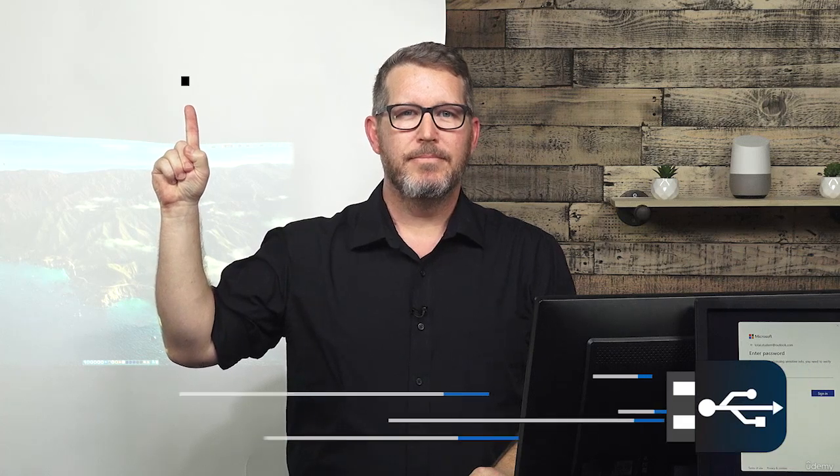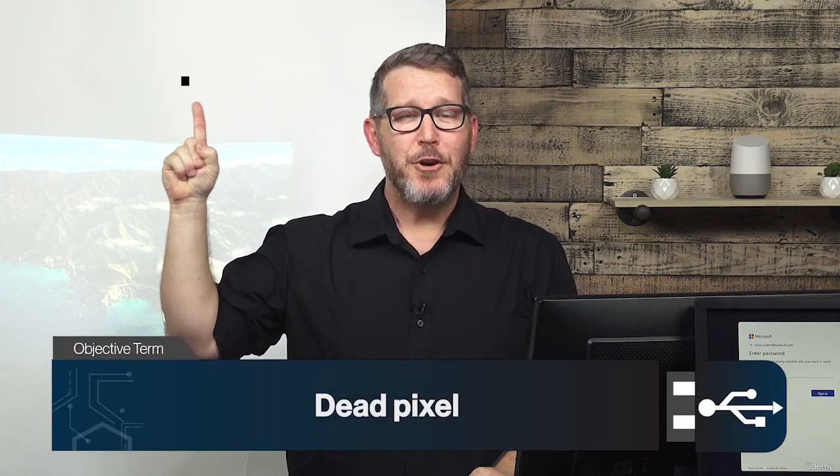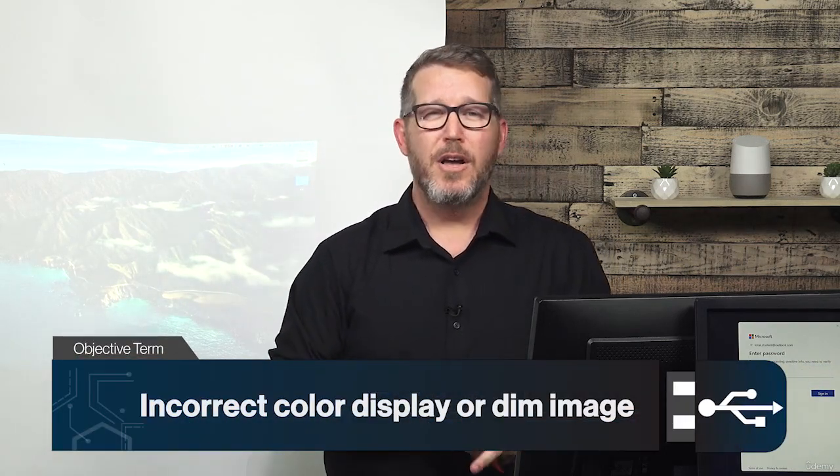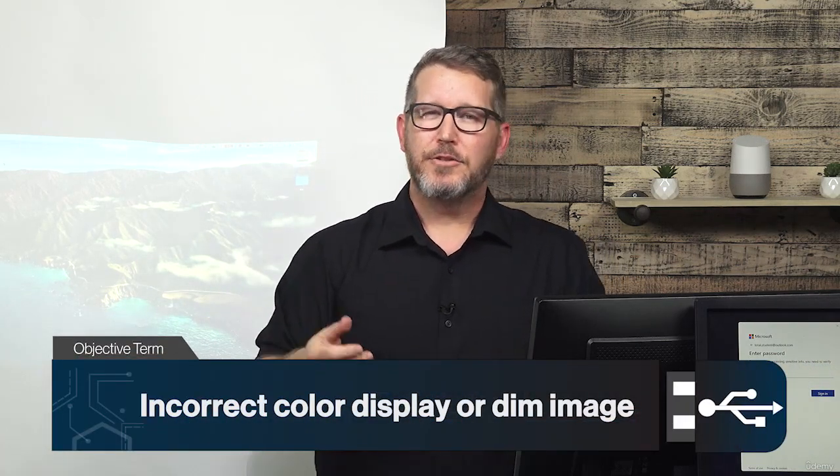Speaking of pixels, this is a dead pixel. You might see these a lot. If you see a dead pixel in your monitor, that monitor has a physical defect and needs to be returned or repaired. Now, you might also have to deal with incorrect color displays in your monitor or dim images. There's a lot of different things, but most of that stuff can be handled within your display settings.